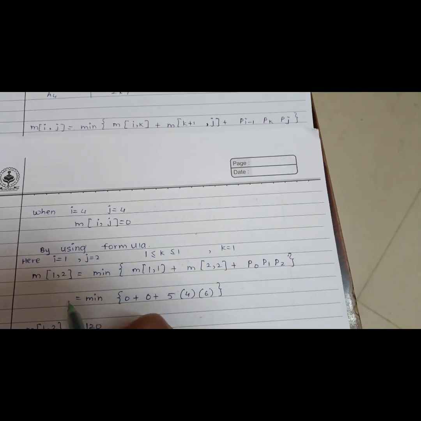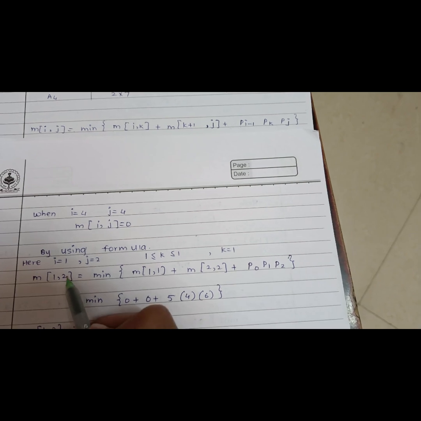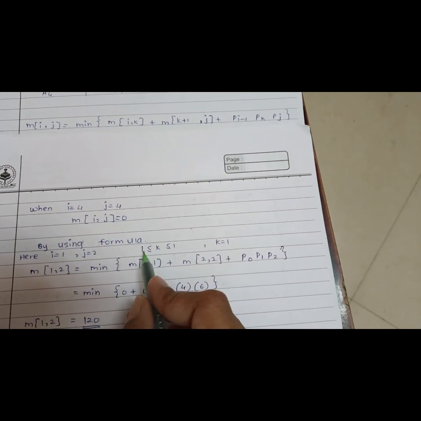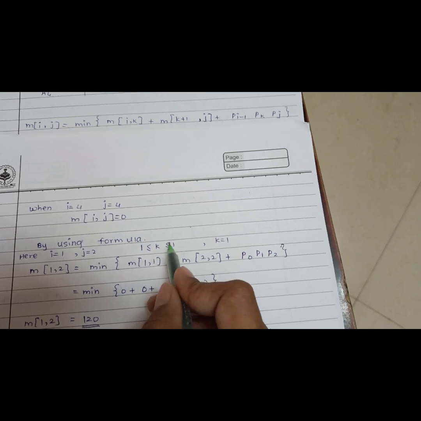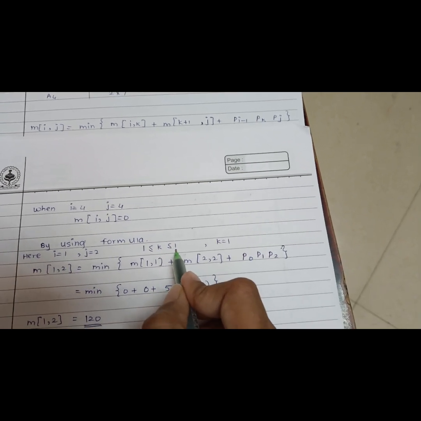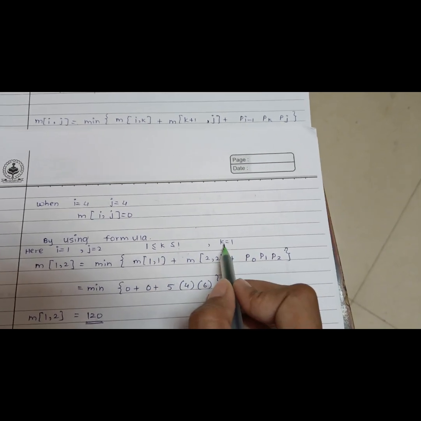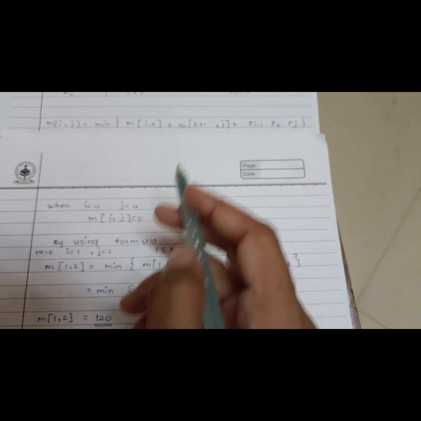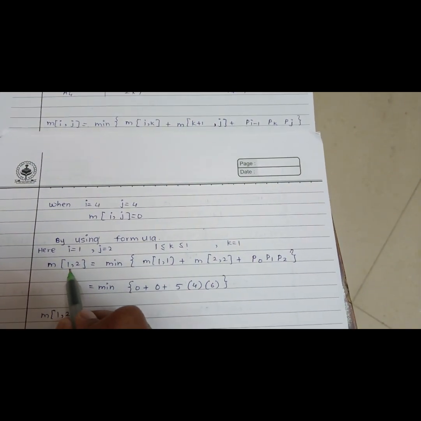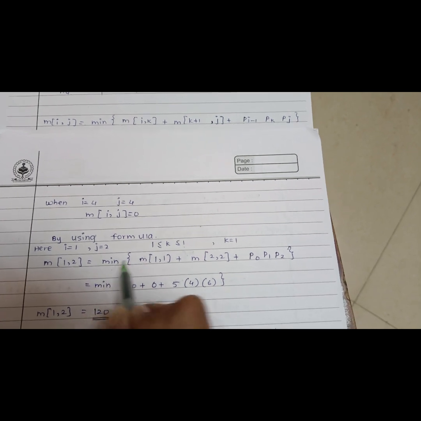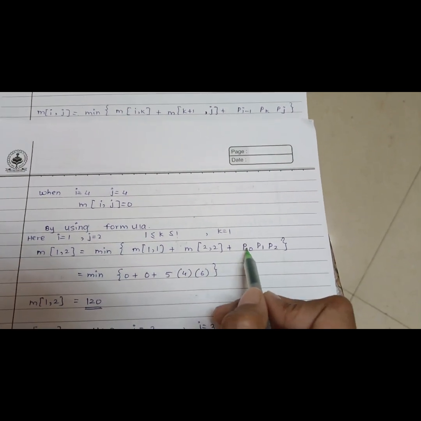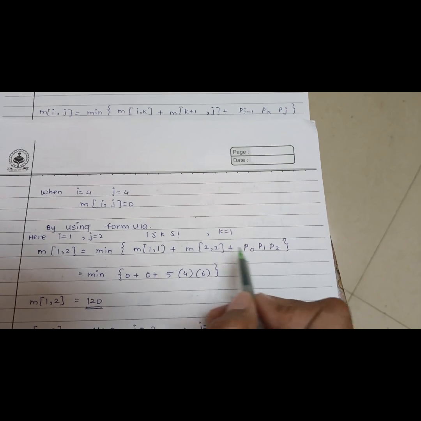we can get the value of m of 1 comma 2. Here i is equal to 1, j is equal to 2, and k is between 1 and 1, so k value is 1. Then put these values in the formula. So we get m of 1 comma 2 is equal to the minimum of m of 1 comma 1 plus m of 2 comma 2 plus p0 p1 p2.